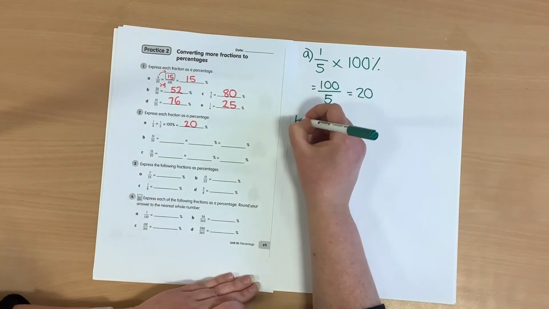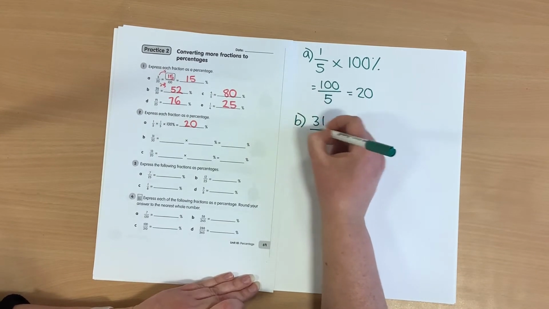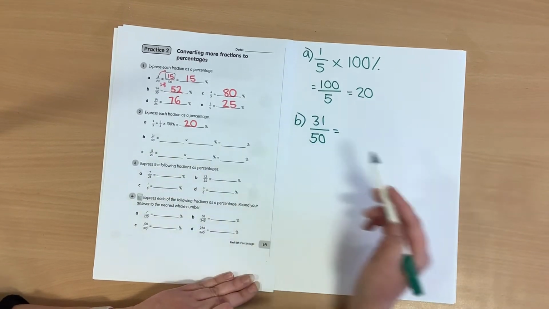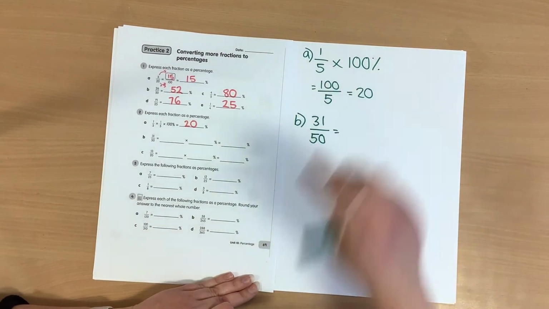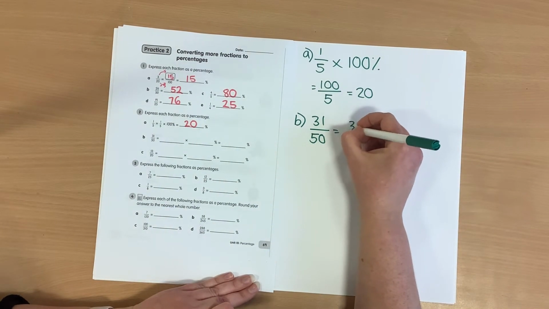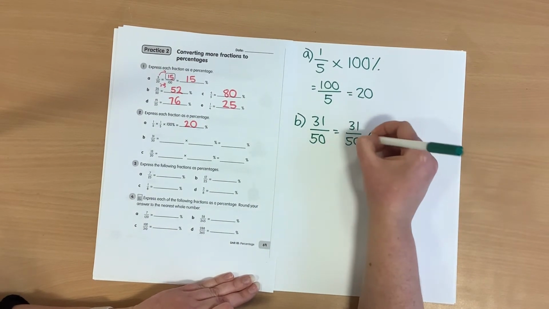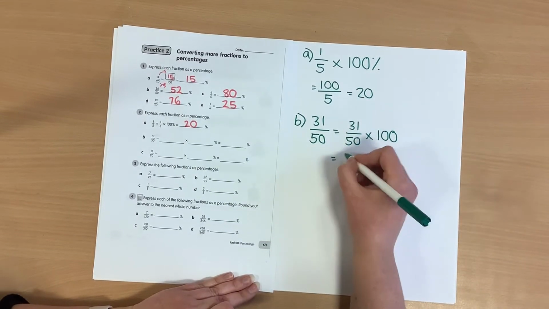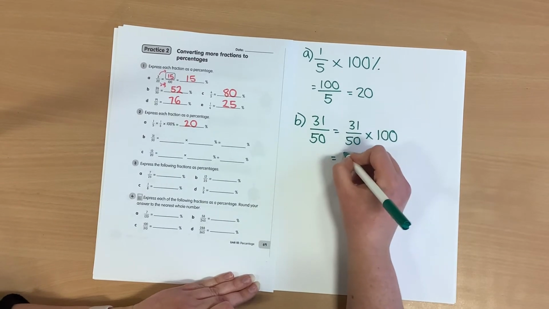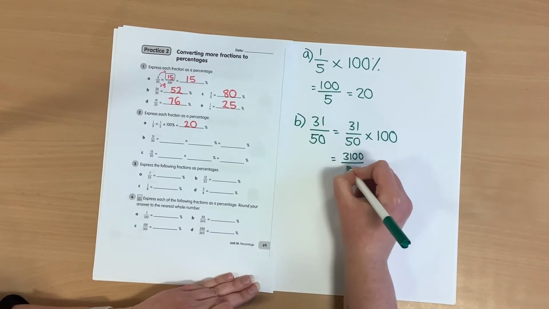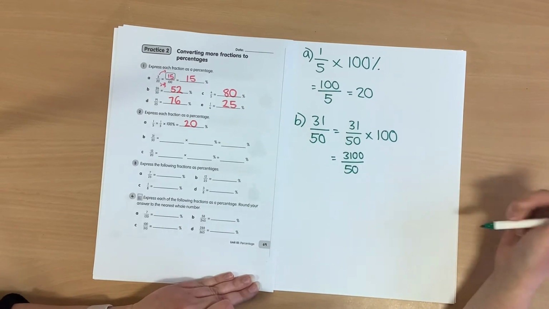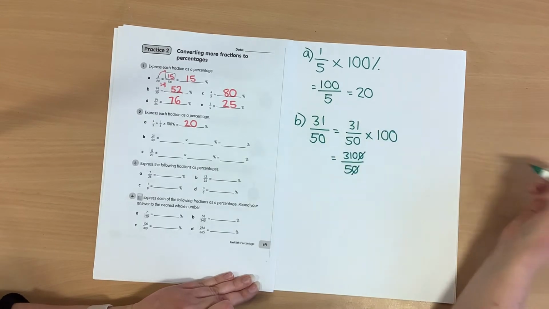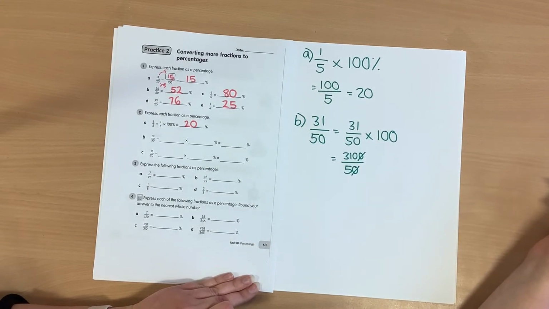B, I've got 31/50ths, and they do want us to have a go at the multiplication method. So I'm going to be doing 31/50 multiplied by 100. When I do that, I do 31 times 100, 3,100 over 50. I realise I can do some cancelling here because I can divide both by 10. So now I've got 310 divided by 5.